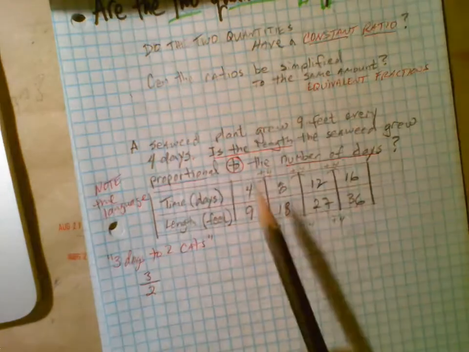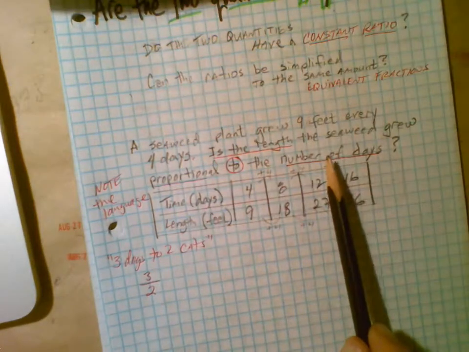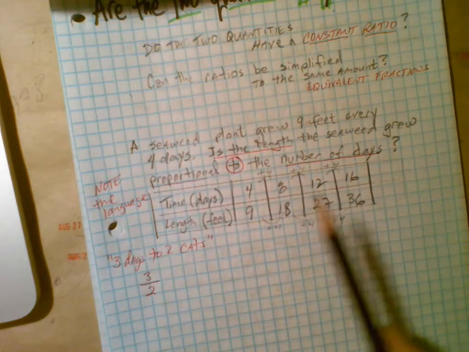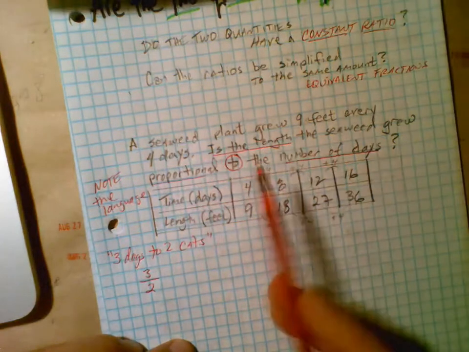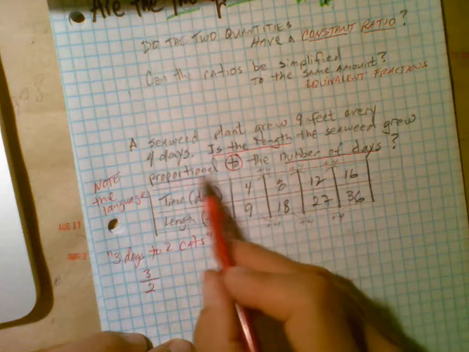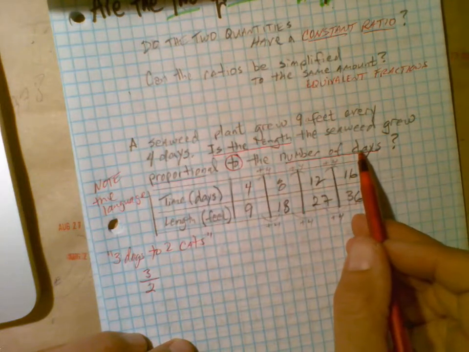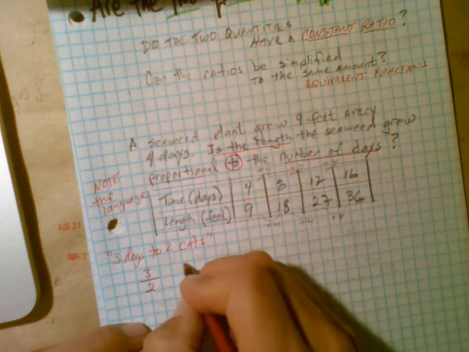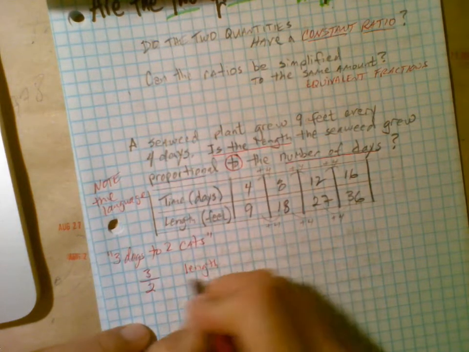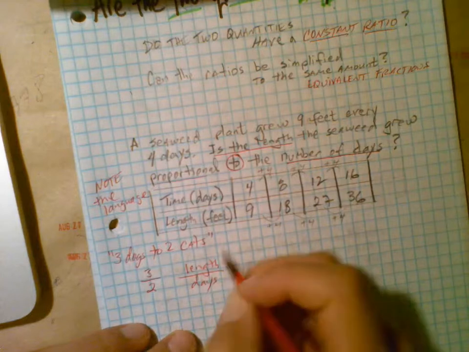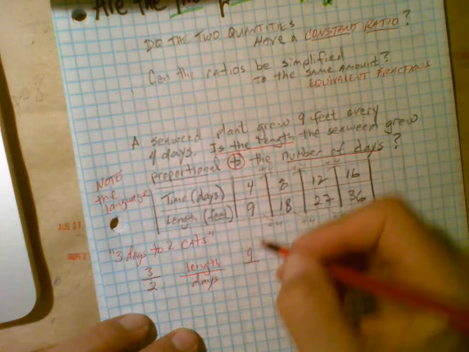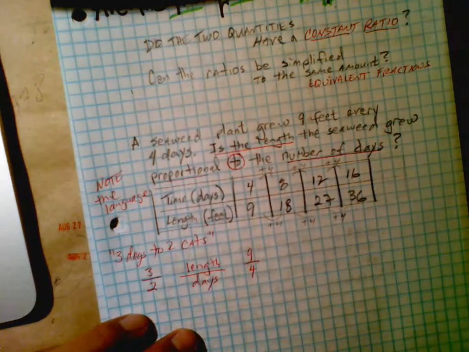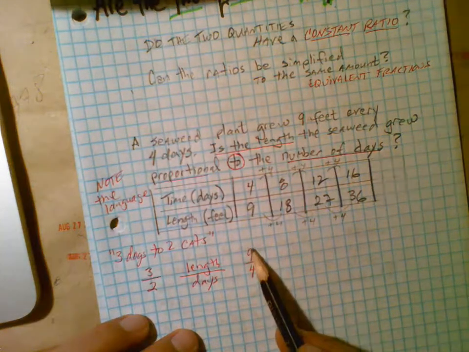So in order to determine if it's proportional, we have to check each ratio in the relationship that we have. And we're going to pay attention to this language here. We're going to do the length to the number of days, because that's what I'm being asked. Is the length proportional to the number of days? So I want to set up a ratio that's length to days, and I need to check each of these ratios. So the first is 9 to 4. I ask myself, what does 9 over 4 simplify to?